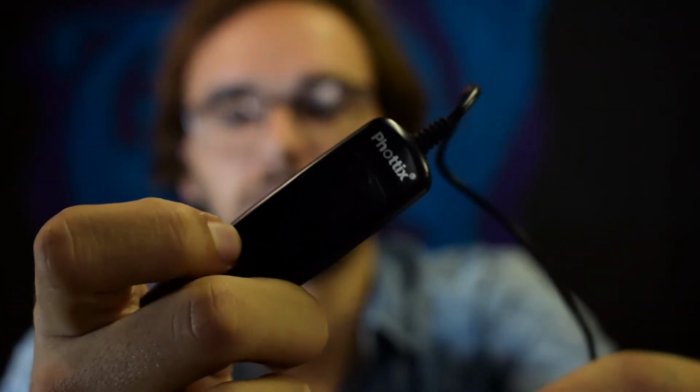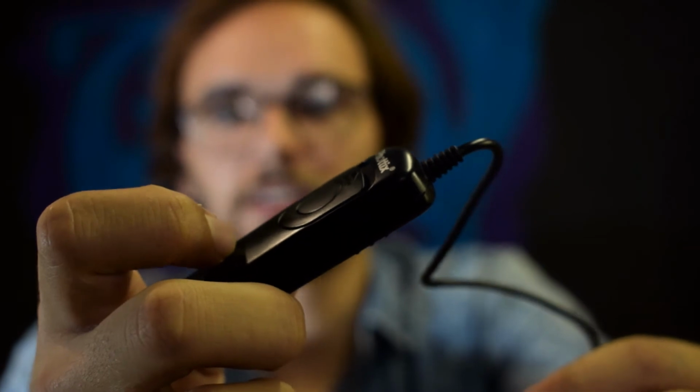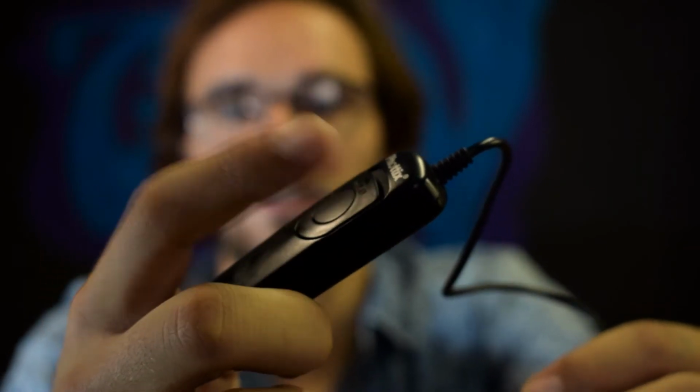So to eliminate camera shake, tripod, and then you can get yourself a little remote like this. Let's just quickly focus it on there. So basically all you do is connect this little remote to your camera and you use the button, and this completely eliminates camera shake. And then obviously pair that with a tripod. Recipe for success.